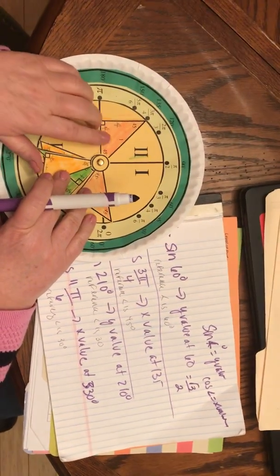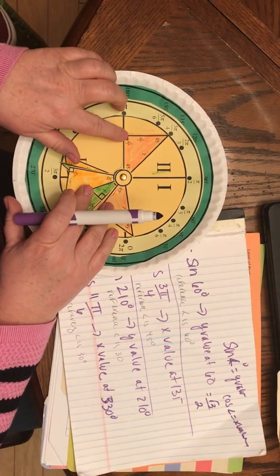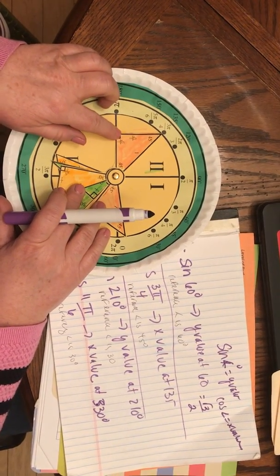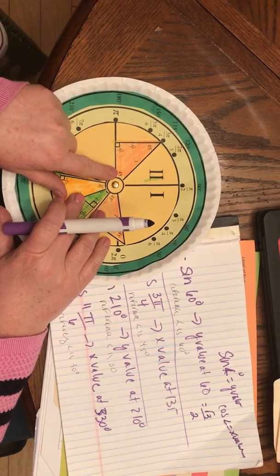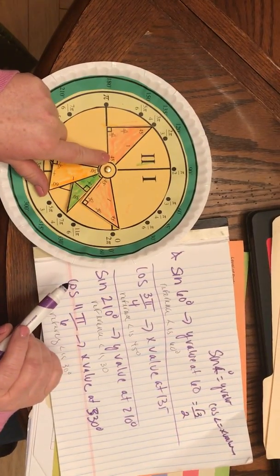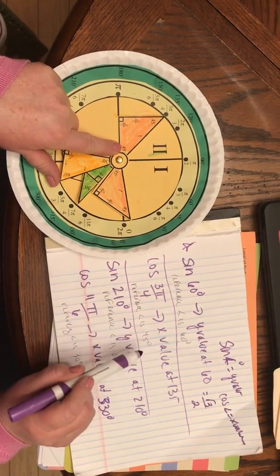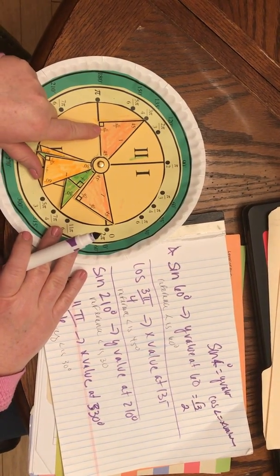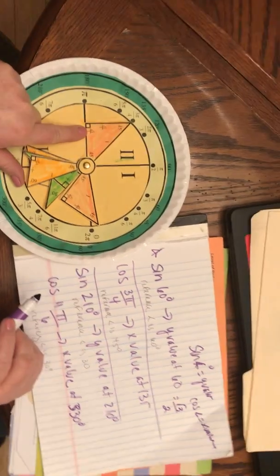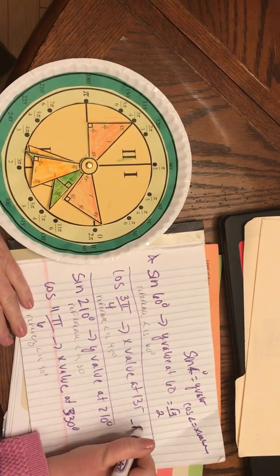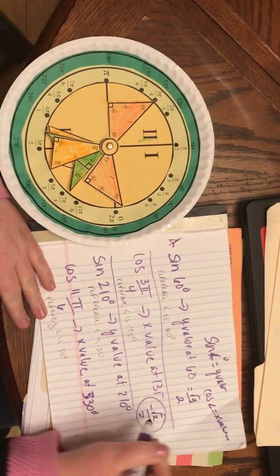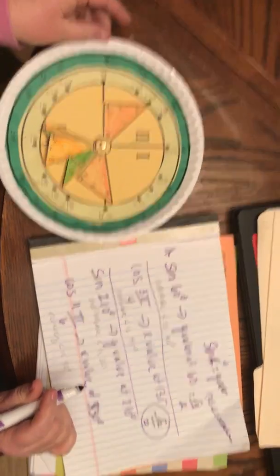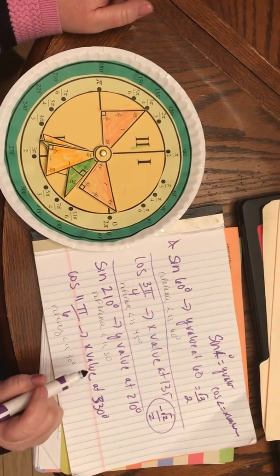We want to use one of the legs. So if I use my triangle whose leg aligns with the x-axis, the x value of a reference angle of 45 degrees is this distance. It's the square root of 2 over 2. But I'm over here in quadrant 2, which means it's negative square root of 2 over 2. All x values in the second quadrant are negative.